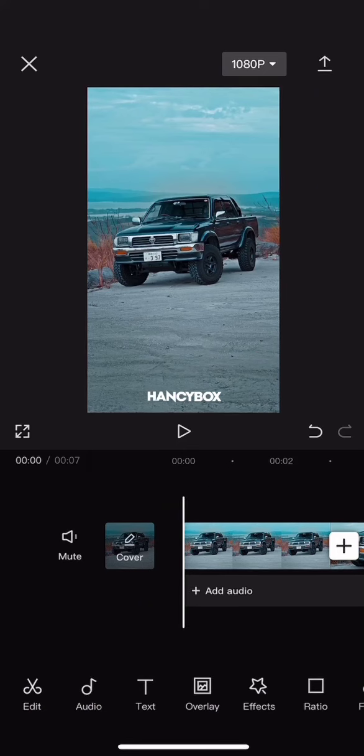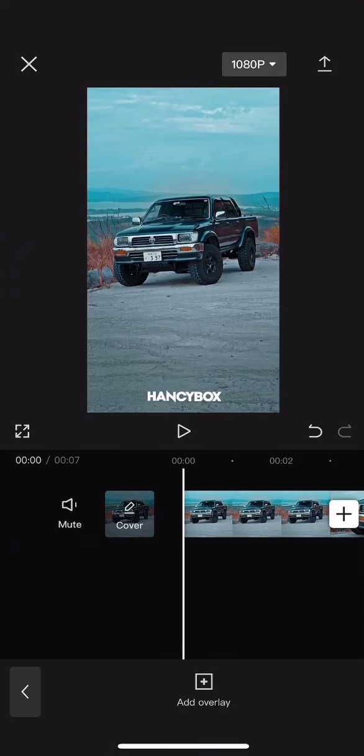So overlay. Overlay is the most powerful feature of the CapCut app. You can create unexpected videos from overlay if you know how to use the overlay option. So let's begin. Basically, you can add any photo or video as a layer on your main video. That's the use of overlay.